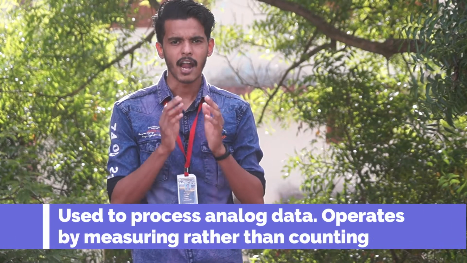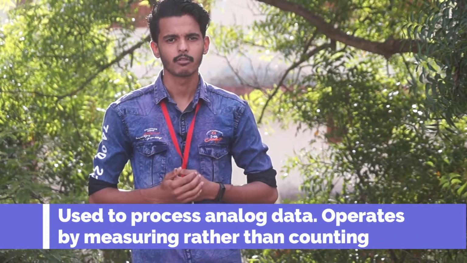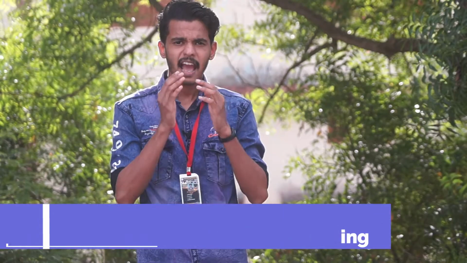First one, analog computer. It is used to process analog data, which is in the form of continuous physical phenomena such as electrical, mechanical, hydraulic quantities. They operate by measuring rather than counting. This type of computer is used in process control plants. They assess inputs which vary according to time and intensity.